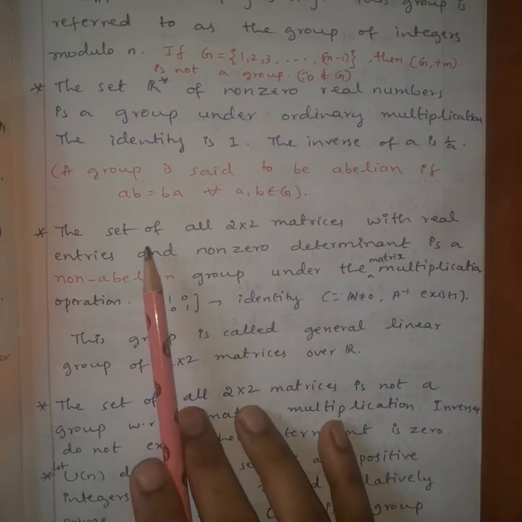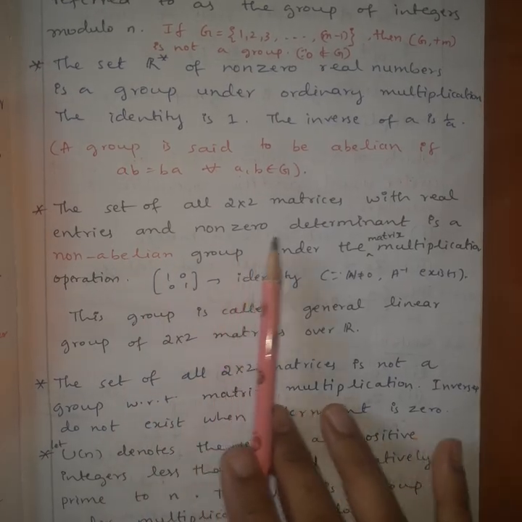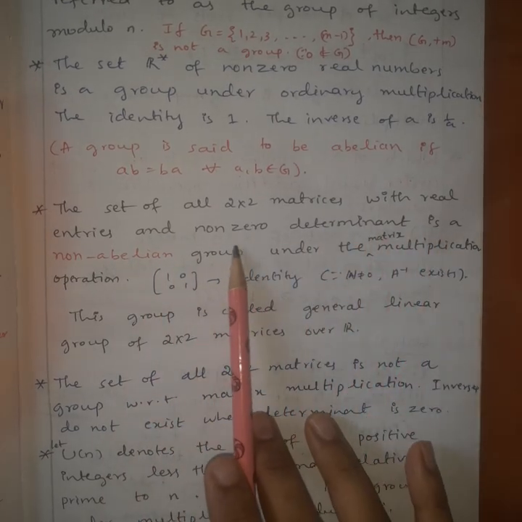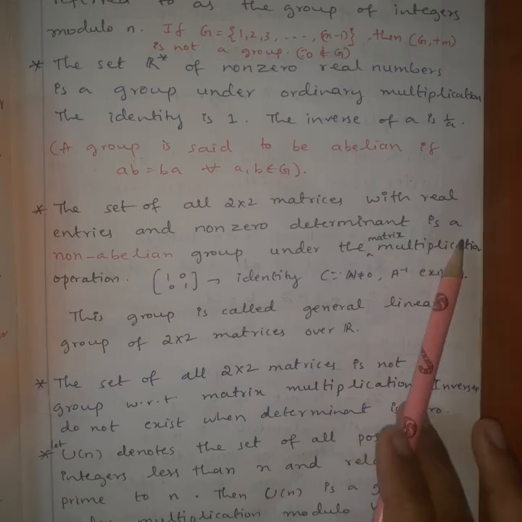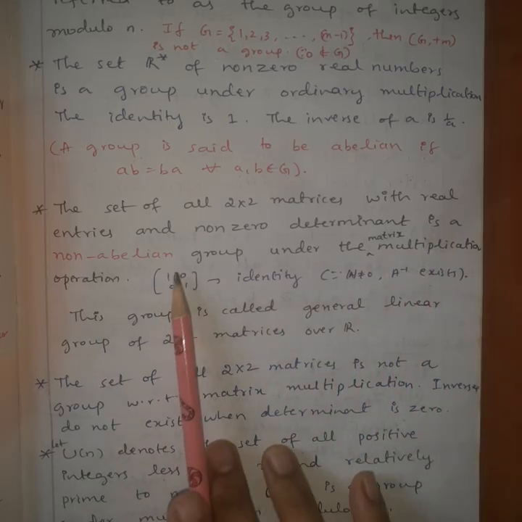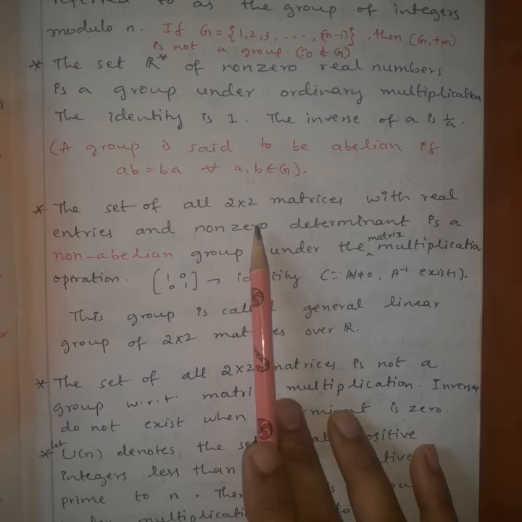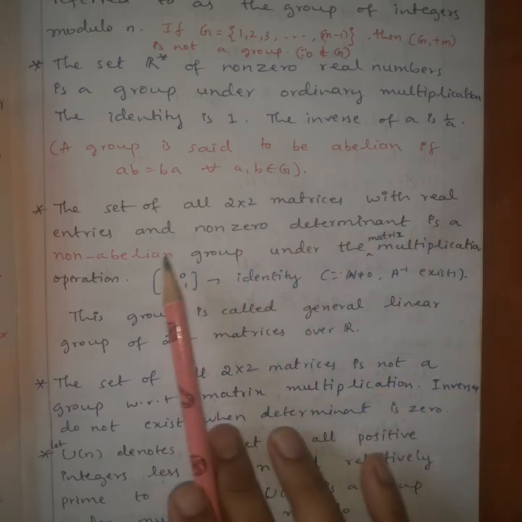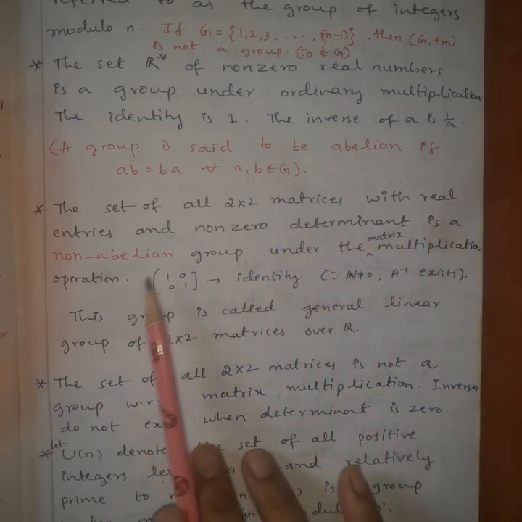Okay. Next, the set of all 2 by 2 matrices with real entries and non-zero determinant is a non-abelian group under the matrix multiplication operation. Not just 2 by 2 matrices, all n by n matrices with real entries and non-zero determinant form a non-abelian group.